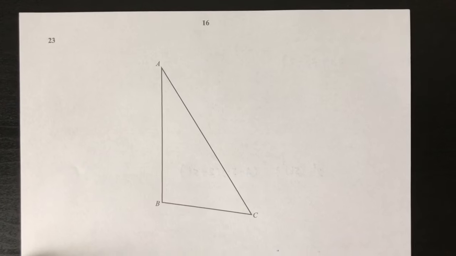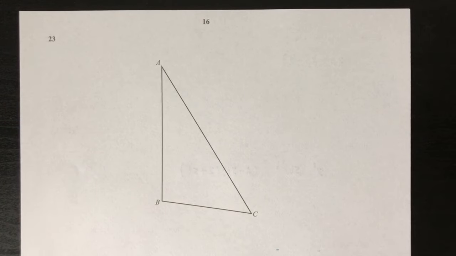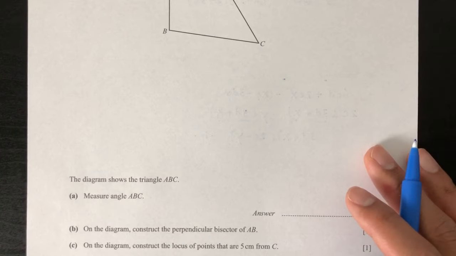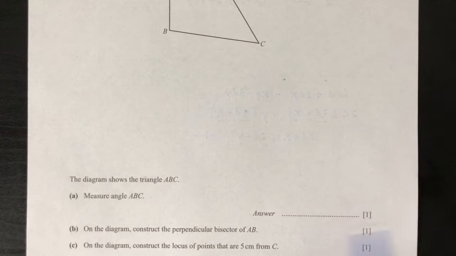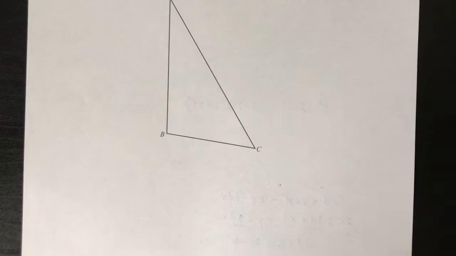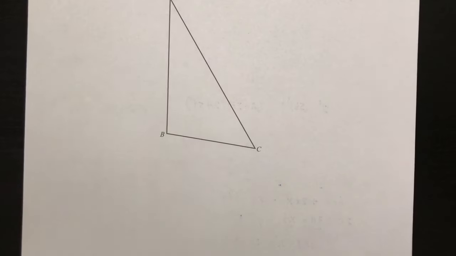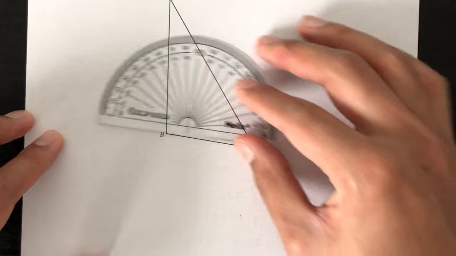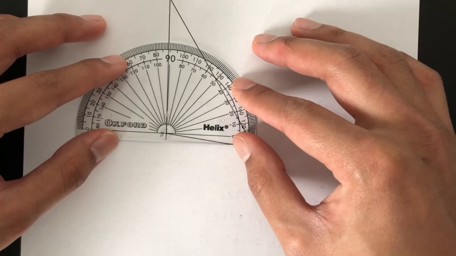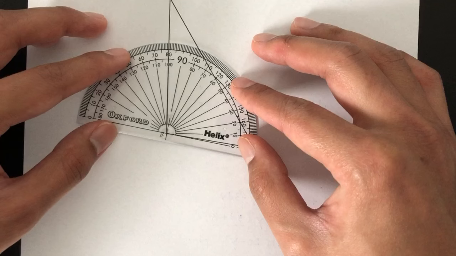Now let's move on to question number 23. That will be a locus question. So we have triangle ABC. The diagram shows the triangle ABC. Measure your angle ABC. So measure this angle. So you have to use a compass for that. So go to your point B. You can measure, go like this.